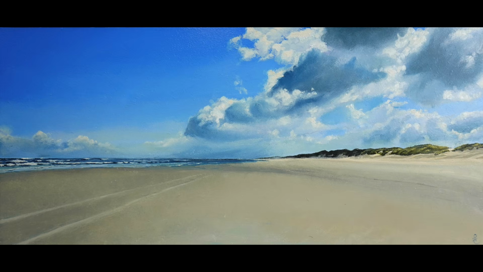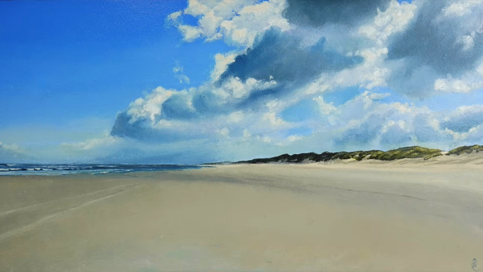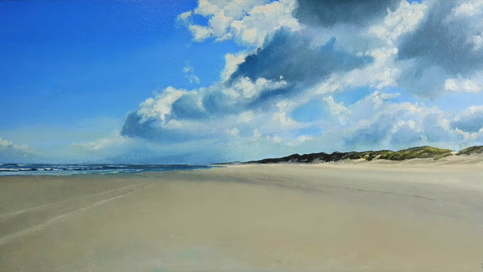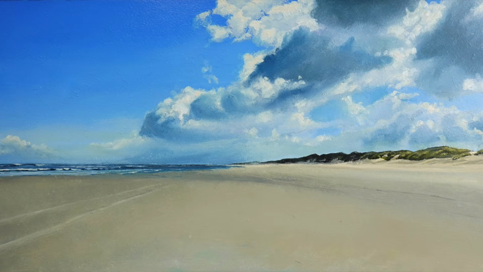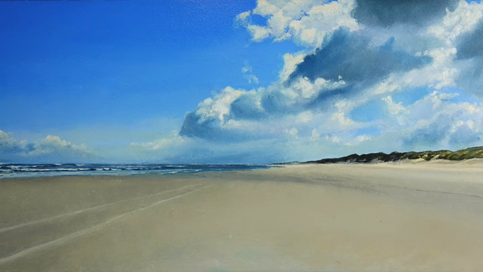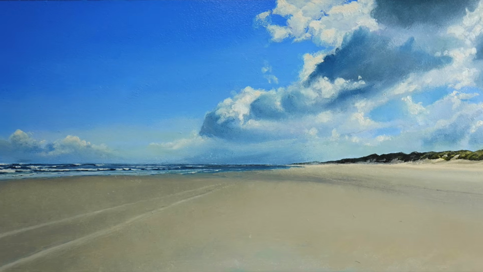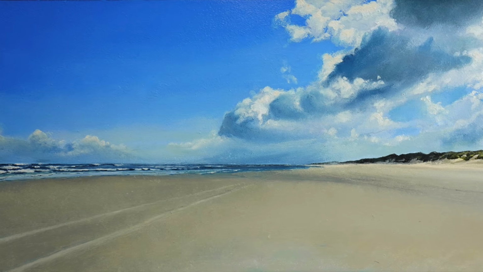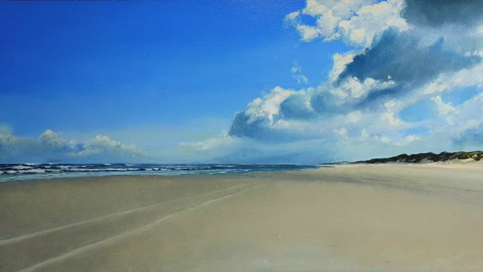There are a few things in particular I would like to draw your attention to. Firstly, the shadows in the clouds become lighter and softer in color as they get further away. The term for this is atmospheric perspective, and it contributes greatly to the illusion of light and space.